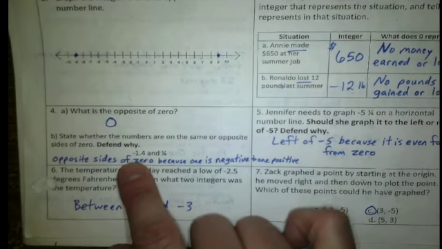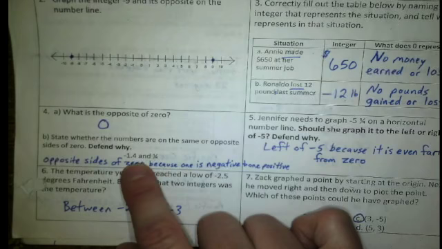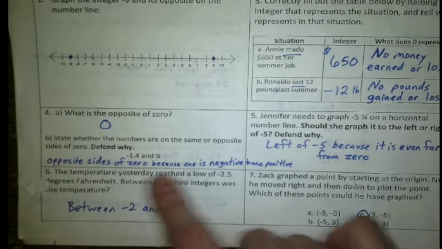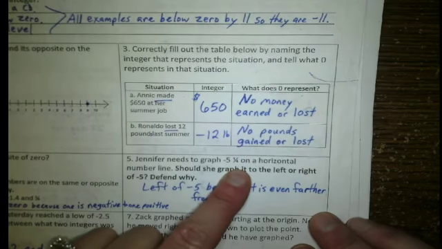State whether the numbers are on the same side or opposite sides of 0 and defend why. You have a negative number, which is -1.4, and then you have a positive number, which is just 1/4. The negative would be on the left side of 0, and the positive would be on the right, so they are on opposite sides of 0. One's negative, one's positive.